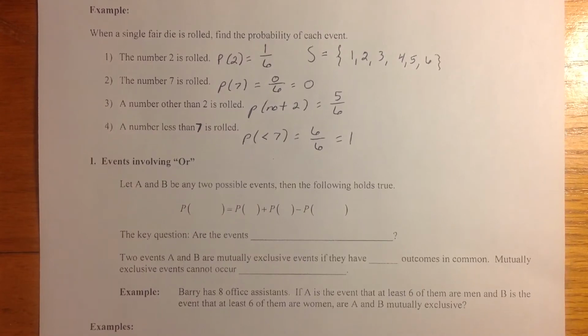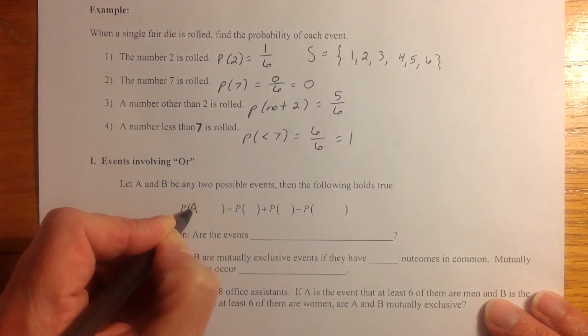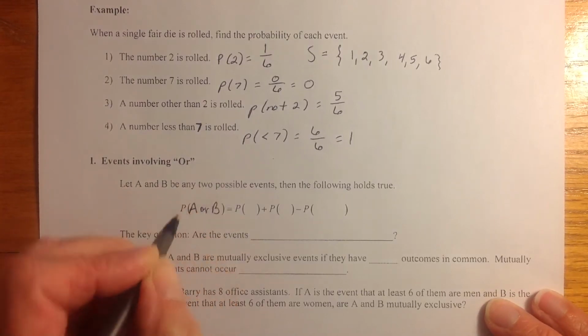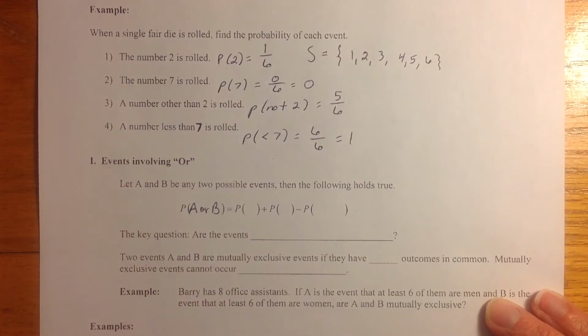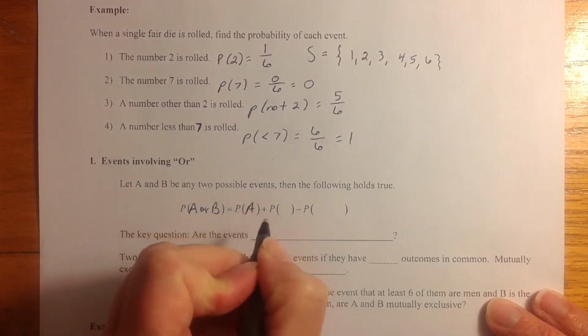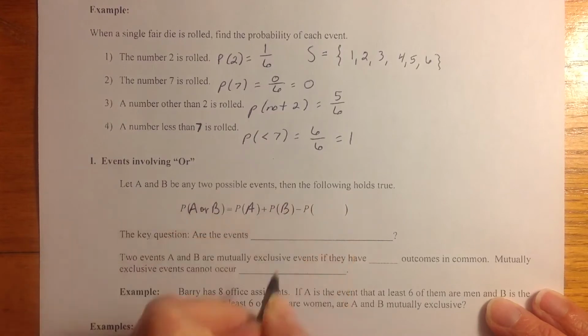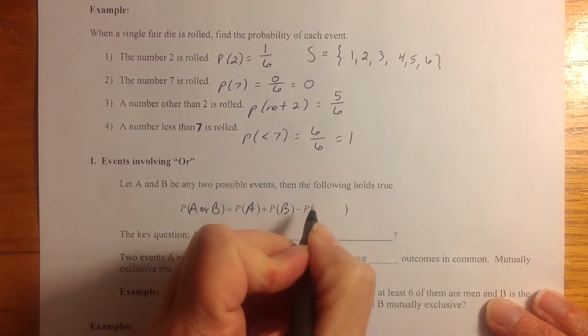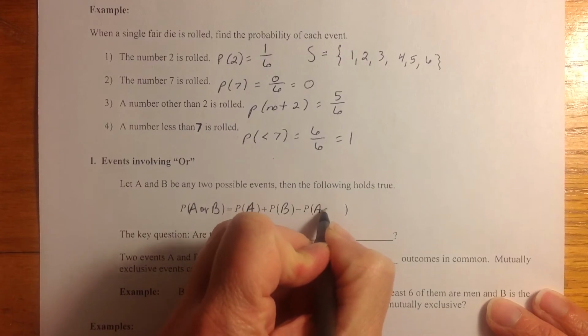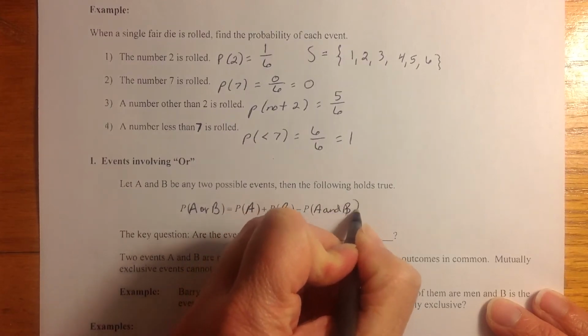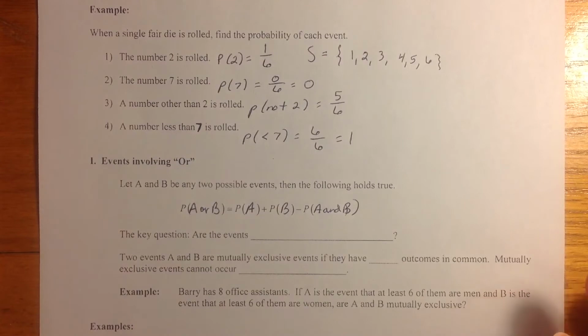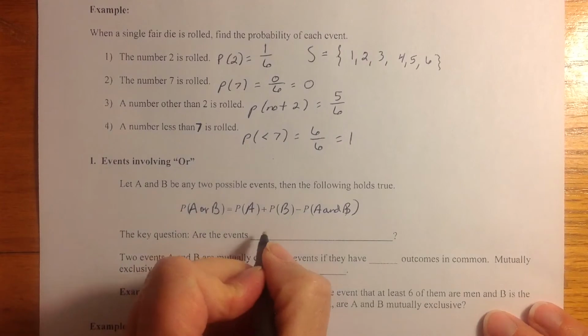So let's get into this idea of or. So we're going to let A and B be any 2 possible events. Then the following holds true. The probability of A or B is given by the following. We're going to calculate the probability of A. We're going to calculate the probability of B. We're going to add those, and then we're going to subtract the probability of A and B. So the key question we want to ask ourselves is, are the events mutually exclusive?